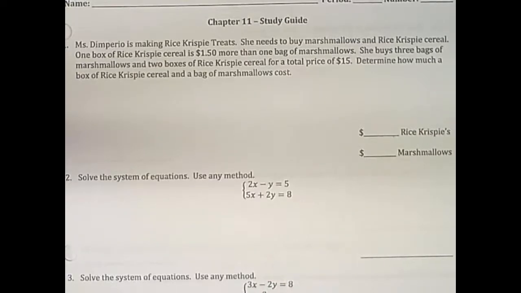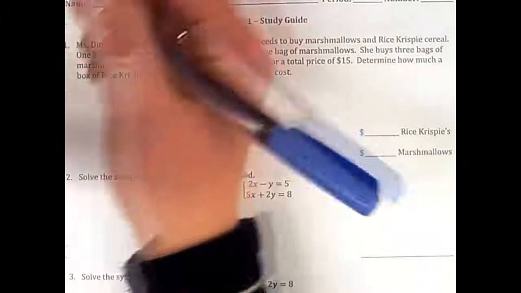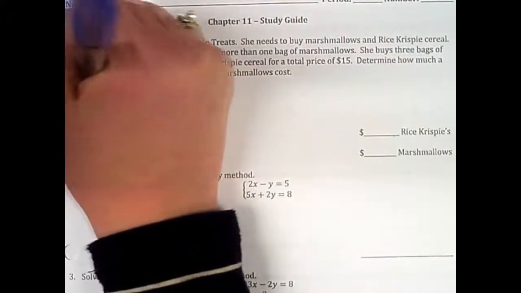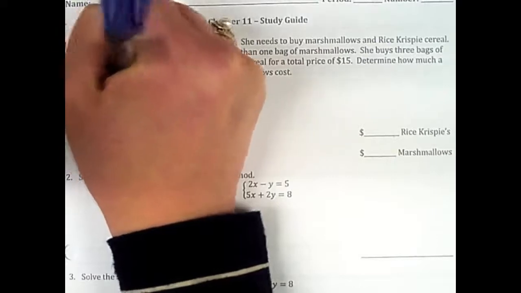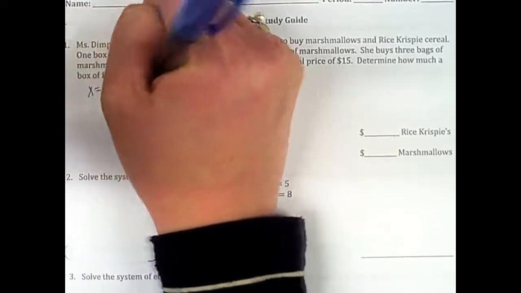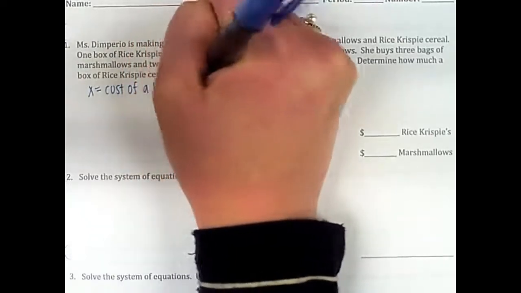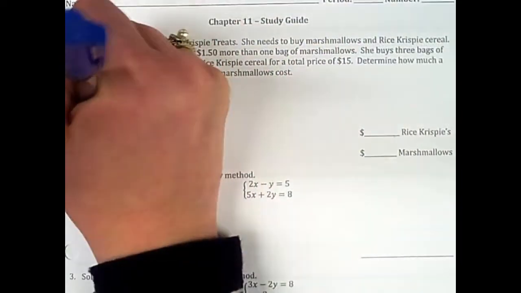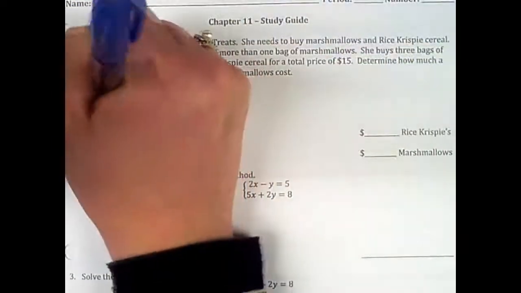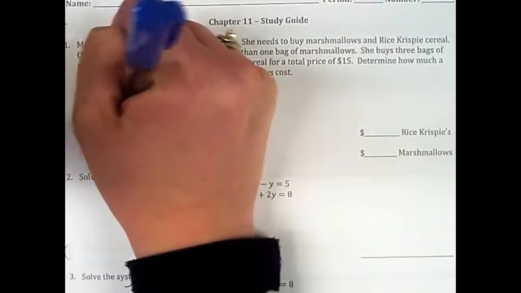Okay, so we have some information here. We're first trying to figure out how much a box of Rice Krispie cereal costs and how much a bag of marshmallows costs. So that's going to define what my variables are. X is going to be the cost of a box of cereal, and Y is going to be the cost of marshmallows.